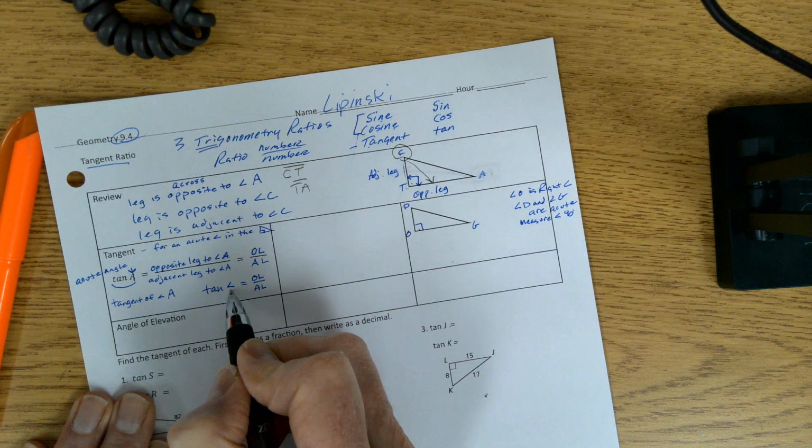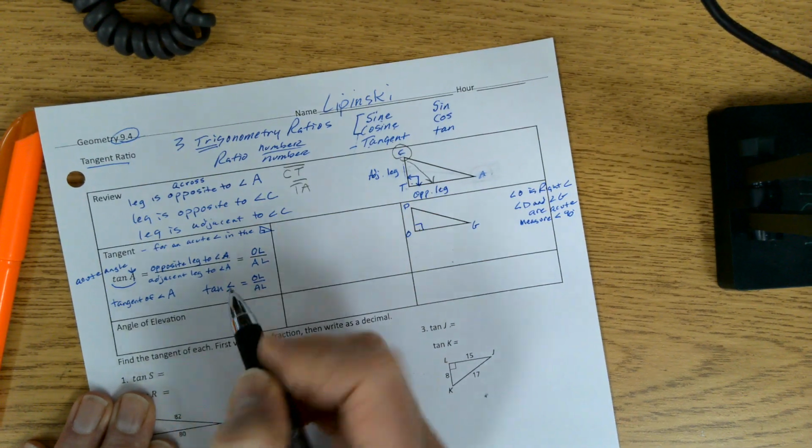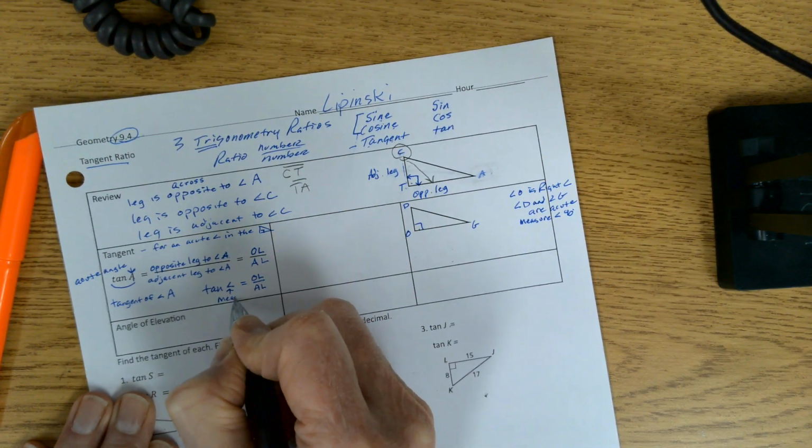And this here will always be the measure of an angle. Always the measure of an angle.